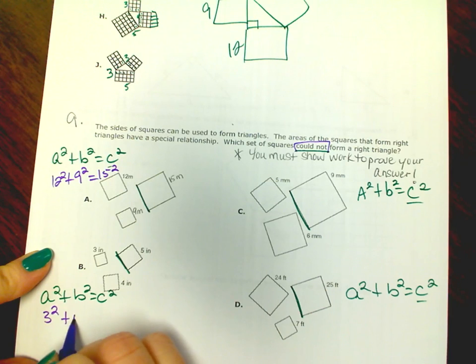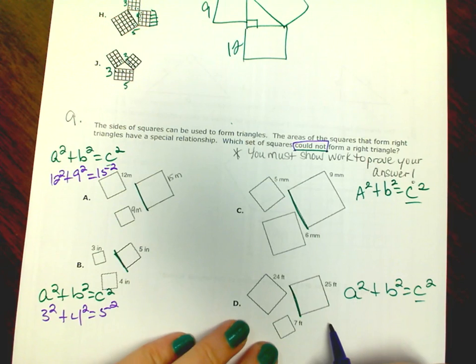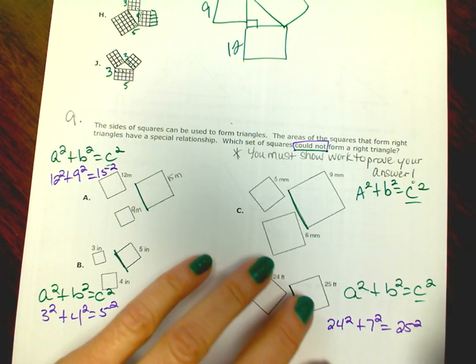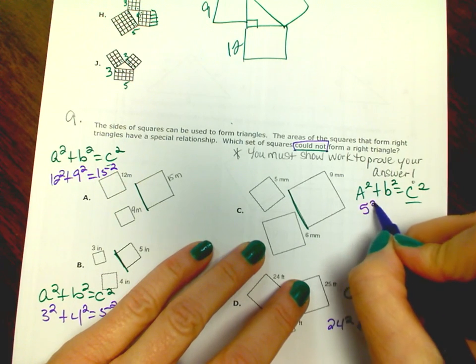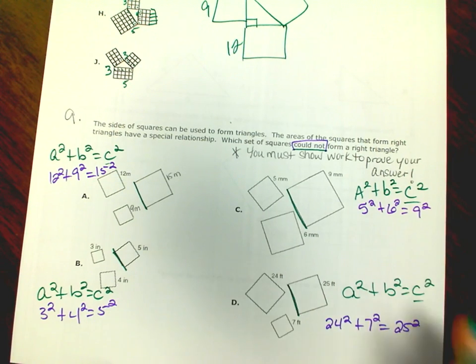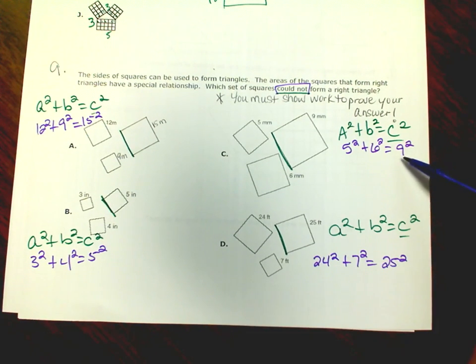3 squared plus 4 squared equals 5 squared. Prove that right or wrong. 24 squared plus 7 squared equals 25 squared. Prove it right, prove it wrong. 5 squared plus 6 squared equals 9 squared. So the really important thing was to put your longest side as your C. And prove them right, prove them wrong. Okay, you have to show your work. Which set of squares could not form a right triangle?